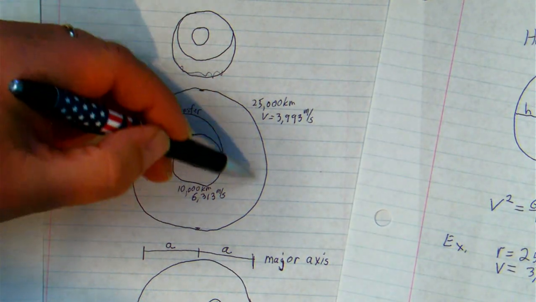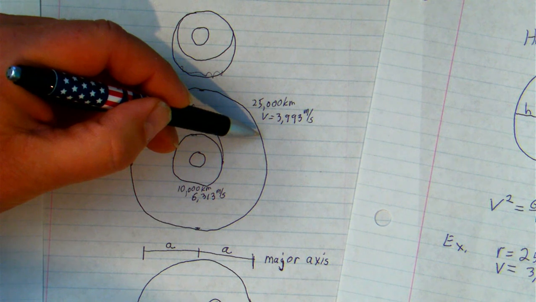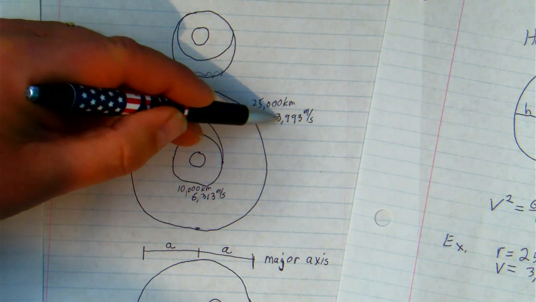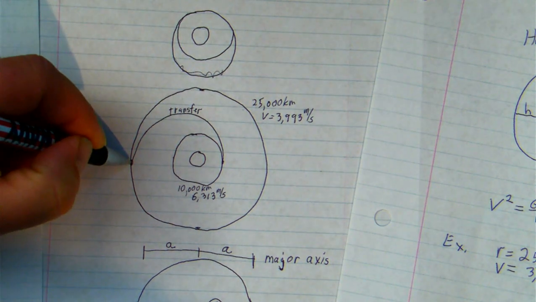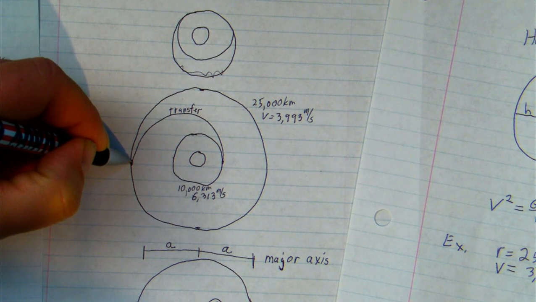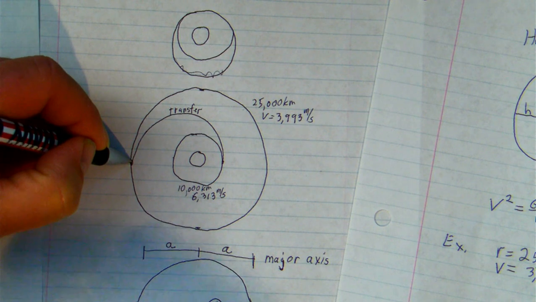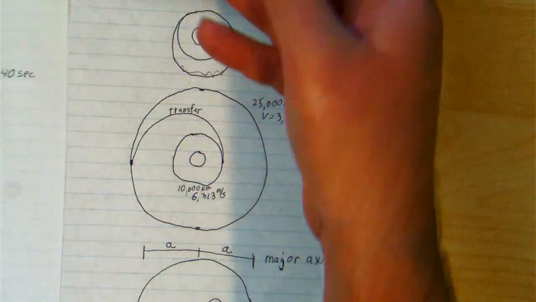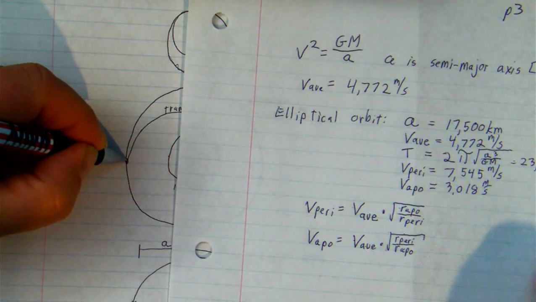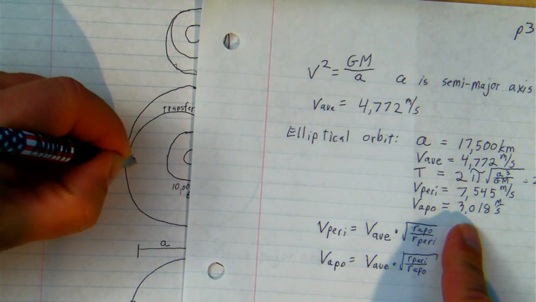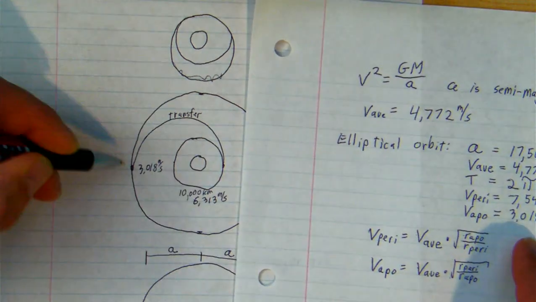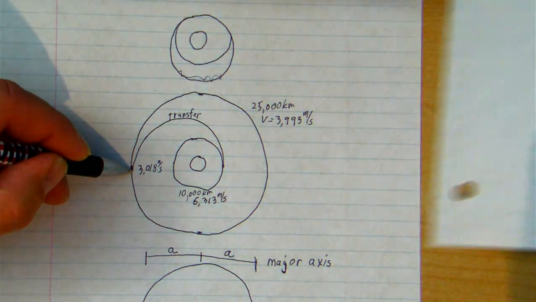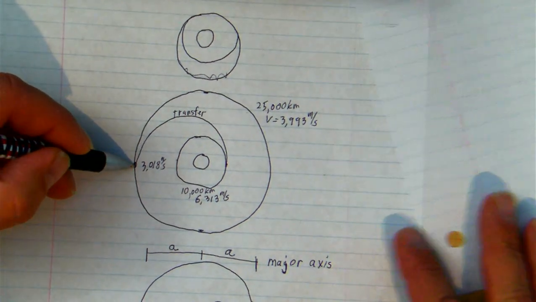You're going along in this outer orbit at this circular orbit velocity. Where it just touches the top of the elliptical orbit, we just calculated that at the top of this elliptical orbit, you would have to be going at 3,018 meters per second if you were going to be on this elliptical orbit.